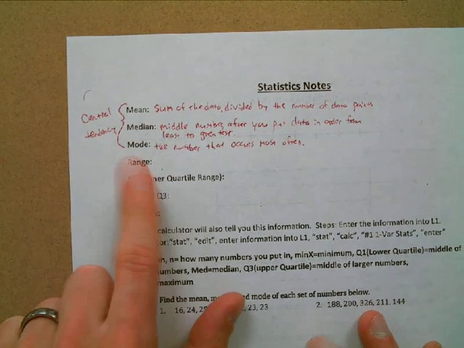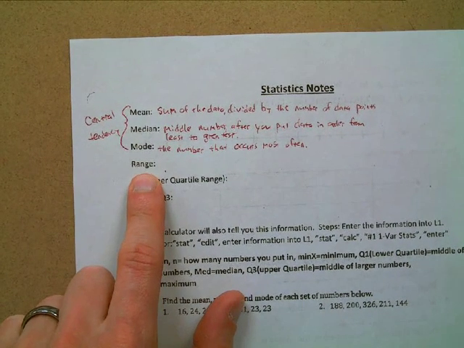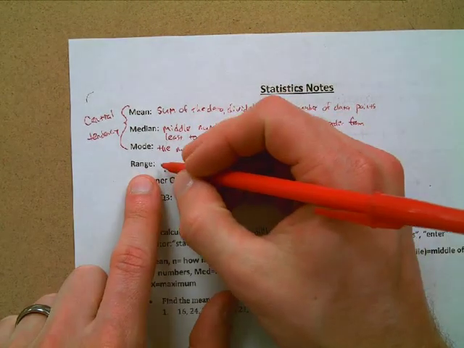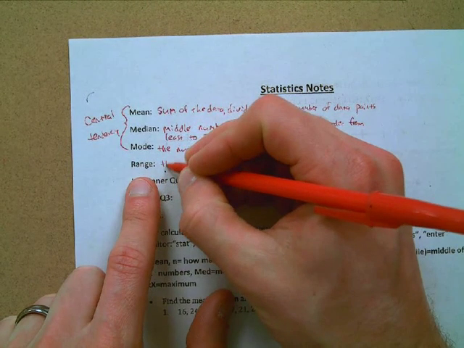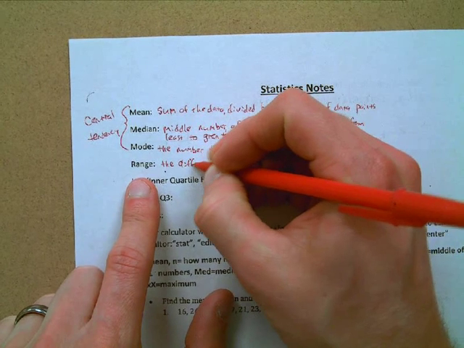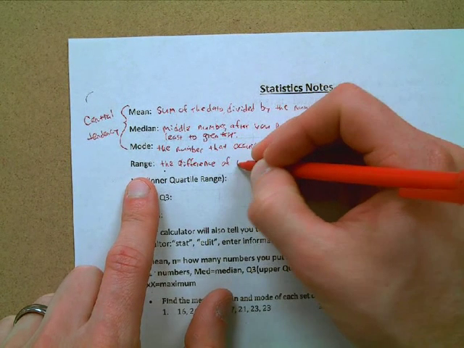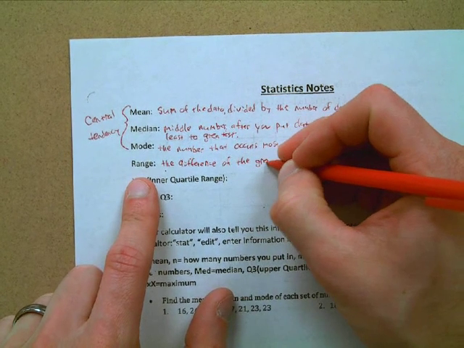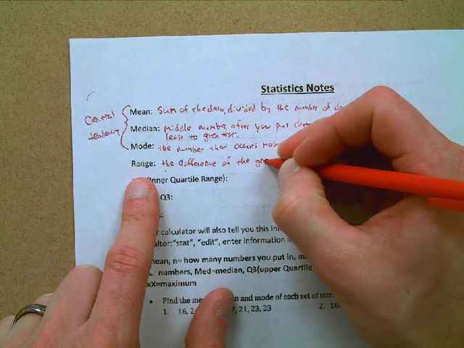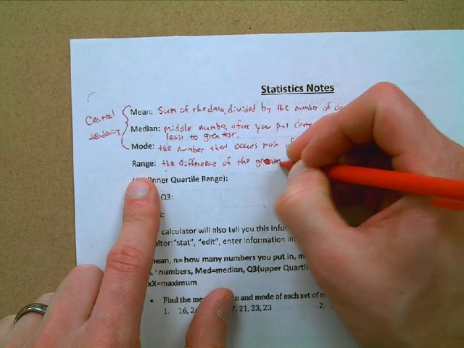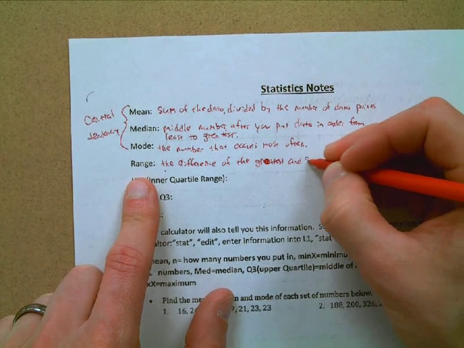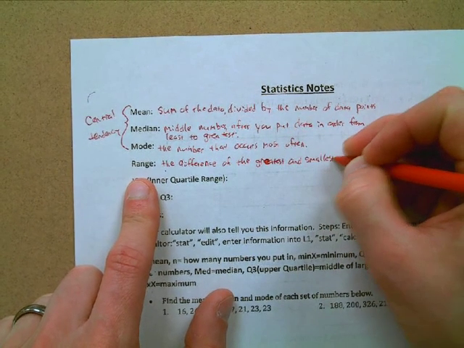How do we find the range again? What do we do? Yes, so it's the difference of the greatest and smallest data points.